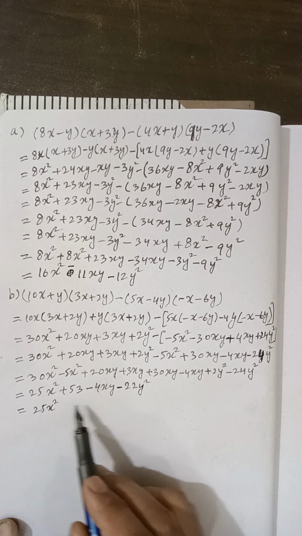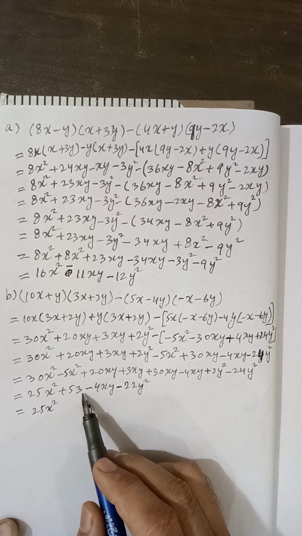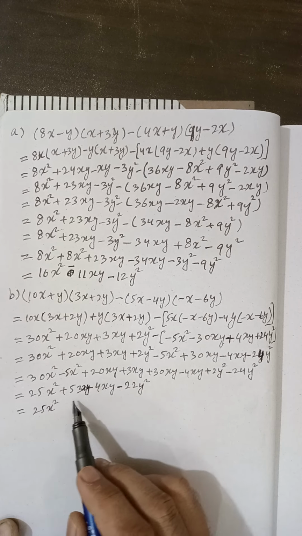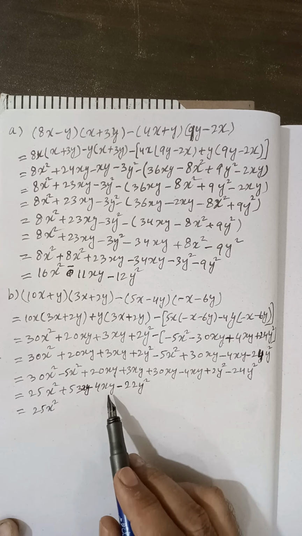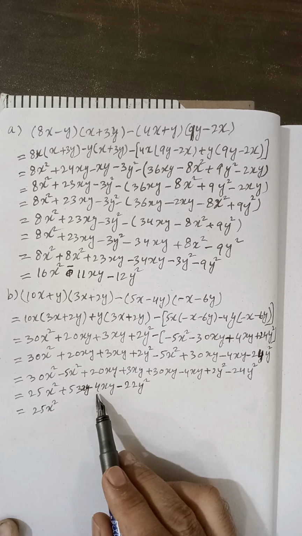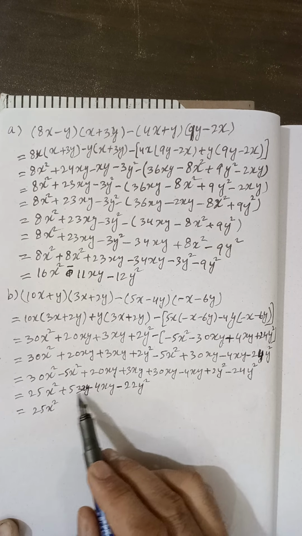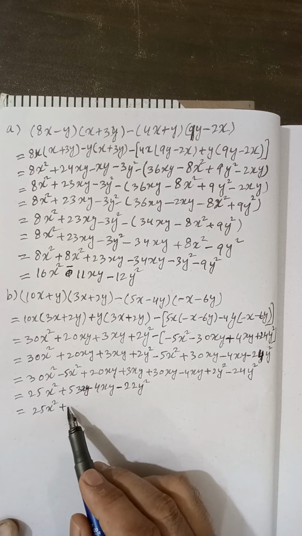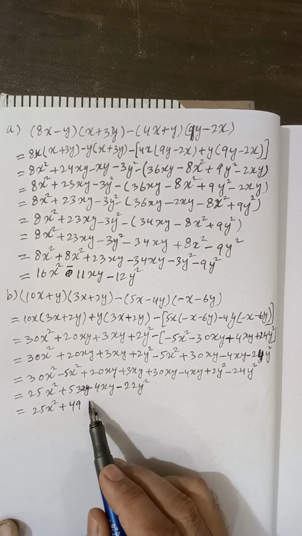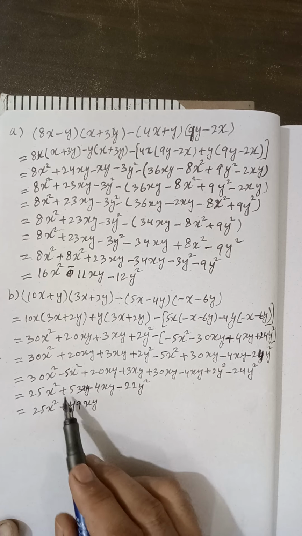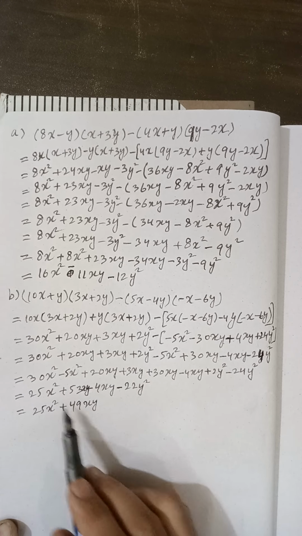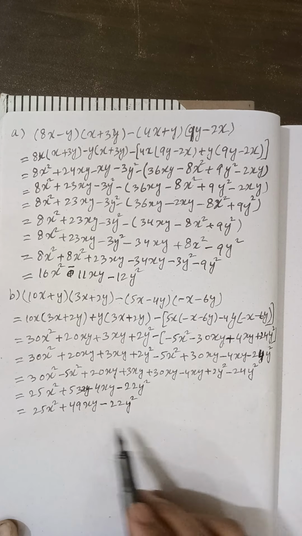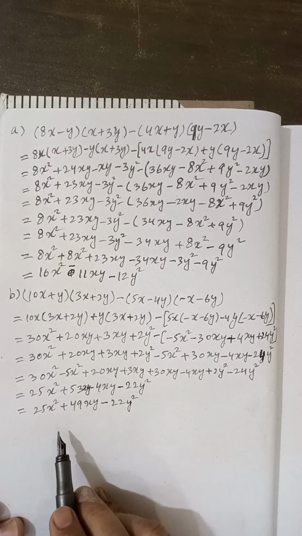Here you see 53xy, it was 53xy, so it is plus and this is minus. You will subtract these. When 4 is subtracted from 53, the answer is 49xy. Because the bigger term contains a plus sign, I have written a plus sign here. Now 22y square, this is the answer of this part.